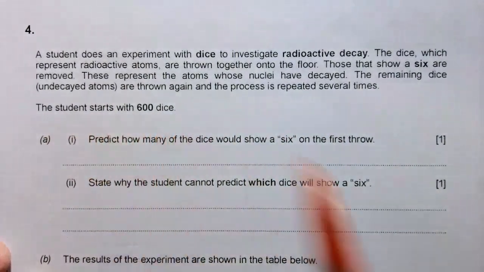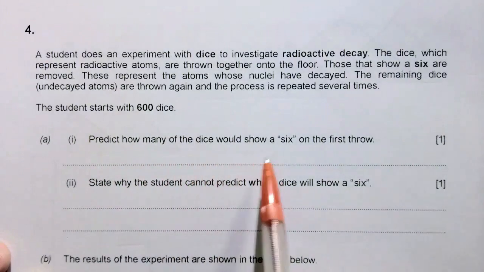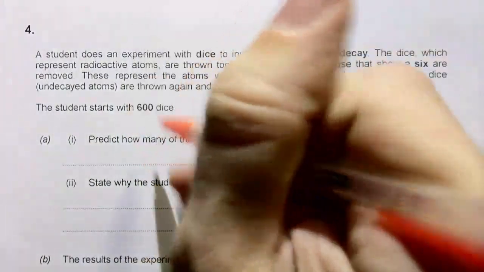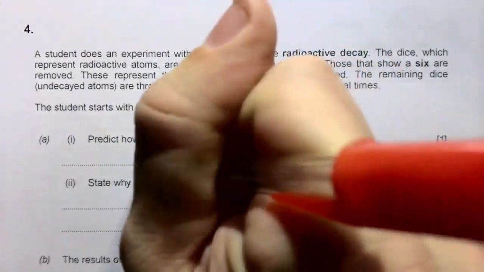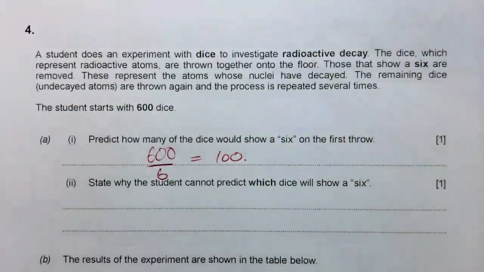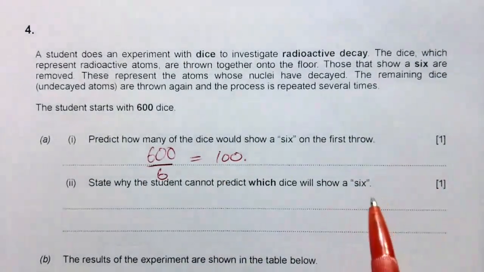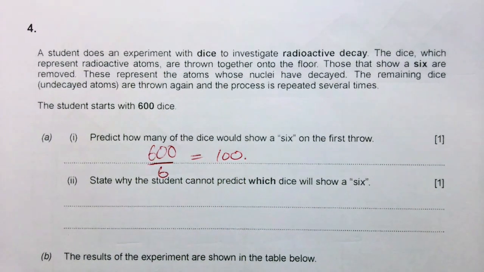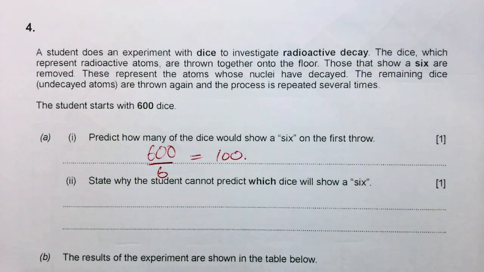The student starts with 600 dice. Predict how many of the dice would show a 6 on the first throw. So the probability being 1 in 6 would be 600 divided by 6. That's going to be 100. Now that's what we would expect. But that's not necessarily what's going to happen, because remember, it's a random process. This is why it models quite well. So that's the most likely outcome, but certainly not the one that we can guarantee will happen.